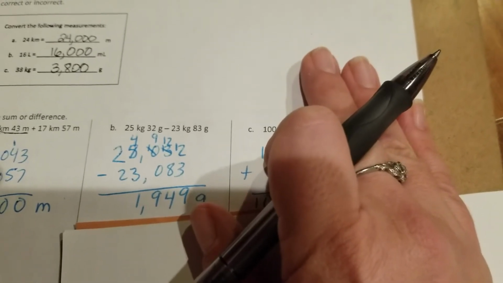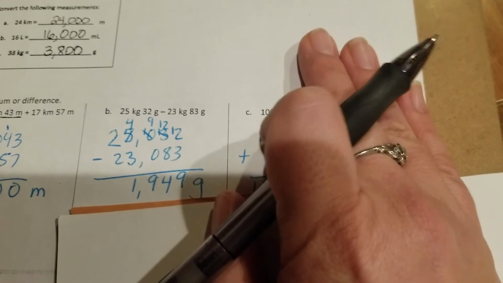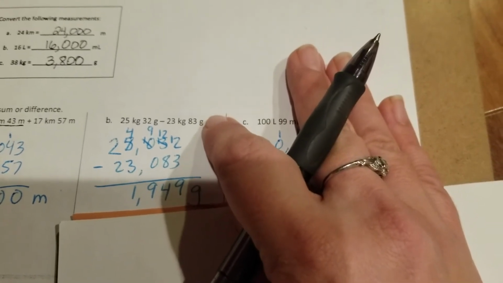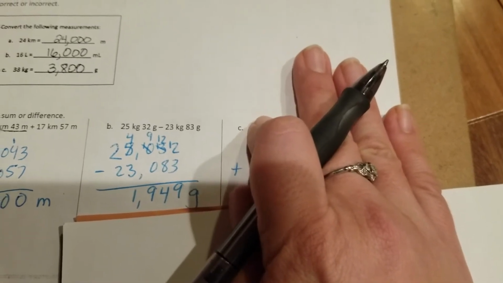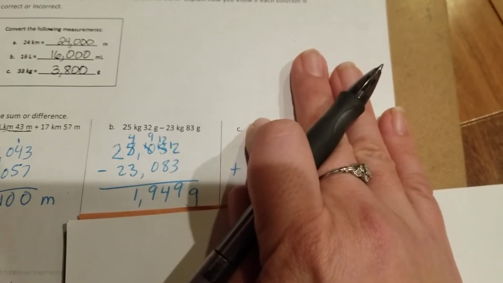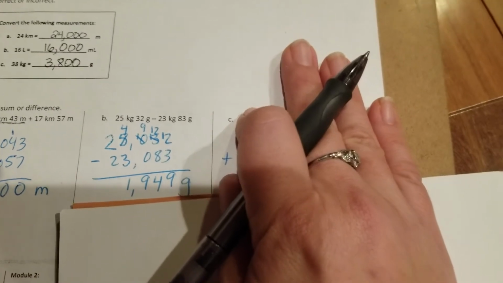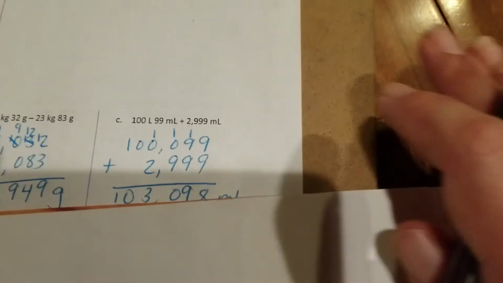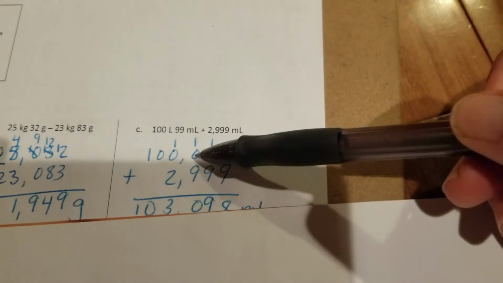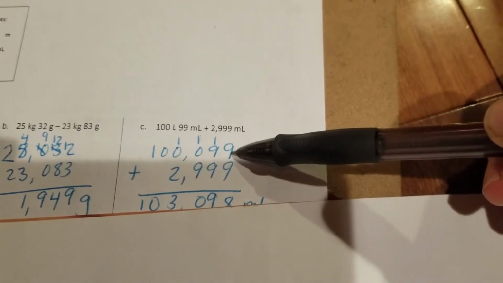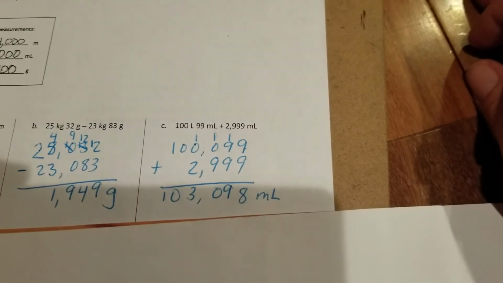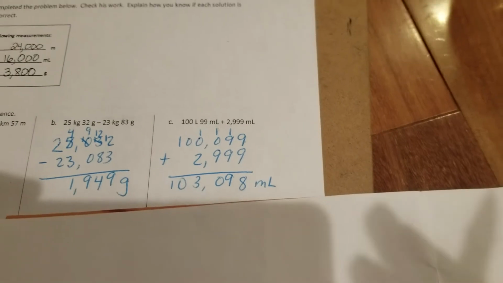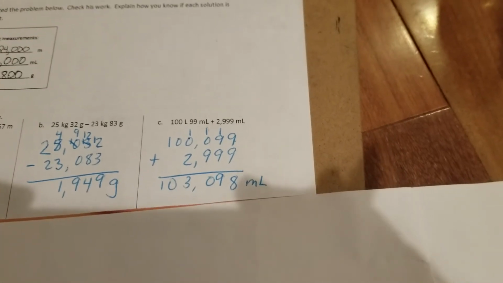On the last one, I forgot to tell you meters. But make sure you put that label on there because they have the label in our problem. So push pause, check your answer, see where you made a mistake. If you didn't get it done, then you're writing it with a colored pencil. Okay, and then letter C is 100,099 milliliters plus 2,999 milliliters. That equals 103,098 milliliters. So pause that so you can check it.